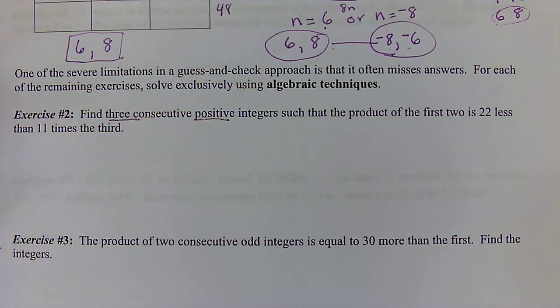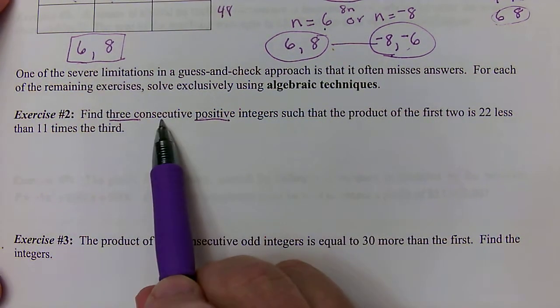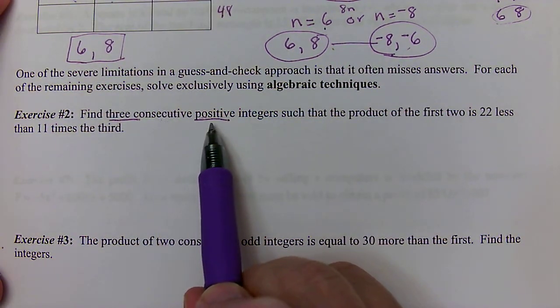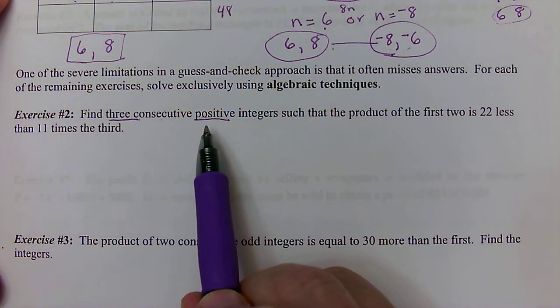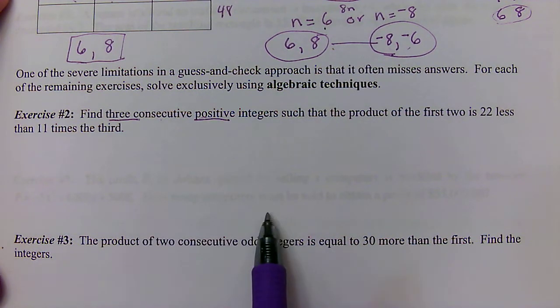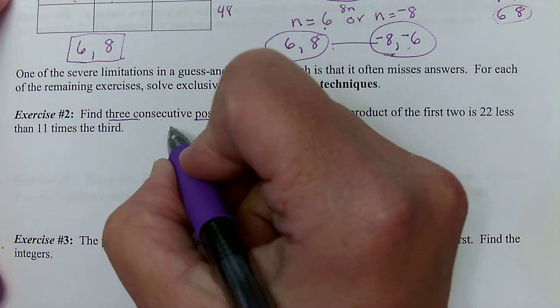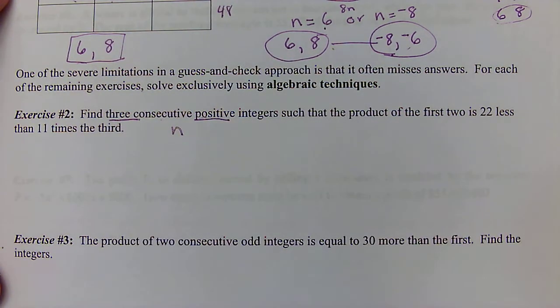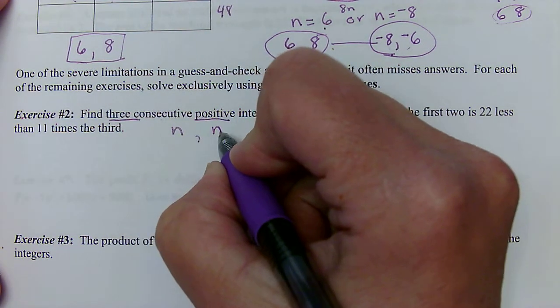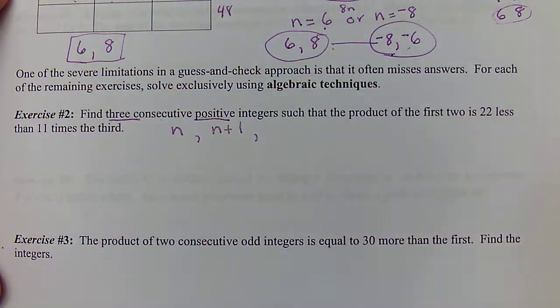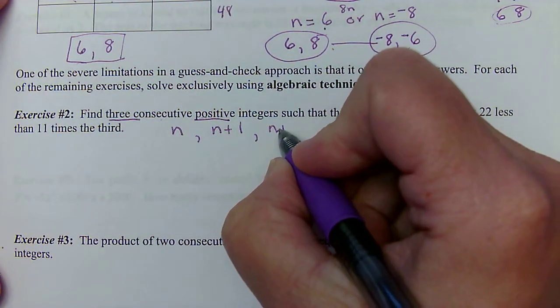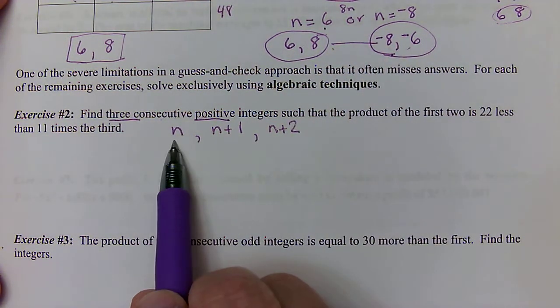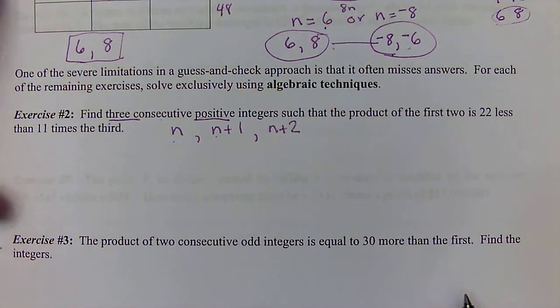So we're going to have 3 separate variable expressions, and they're going to be positive, and they're going to be consecutive. Notice it didn't say that they were even. So consecutive numbers are only 1 digit apart. So if our first number is n, our second one is going to be n plus 1, and our third one is going to be n plus 2. So our first, second, and third numbers.